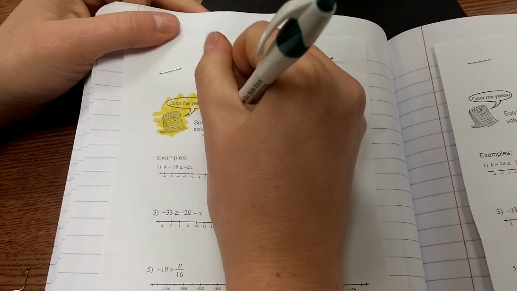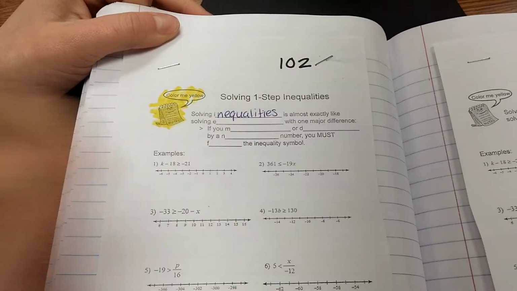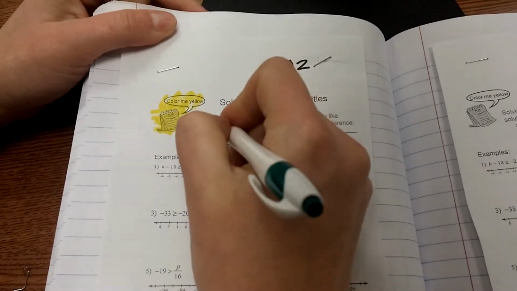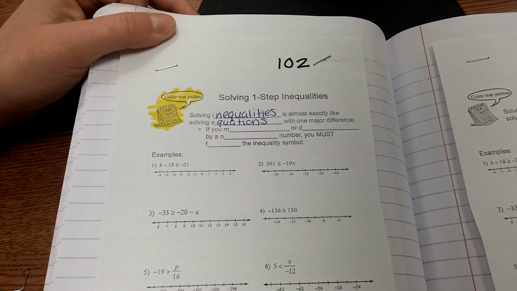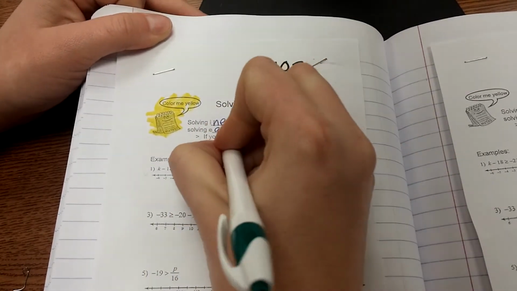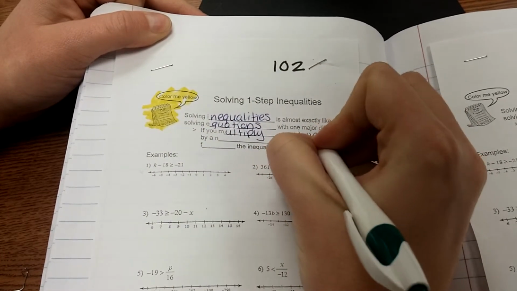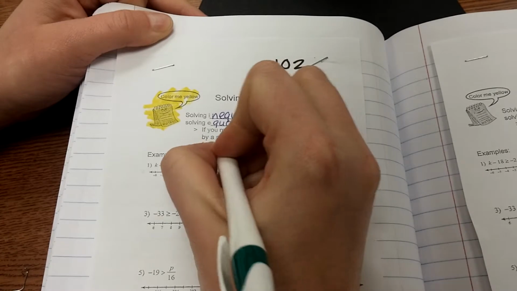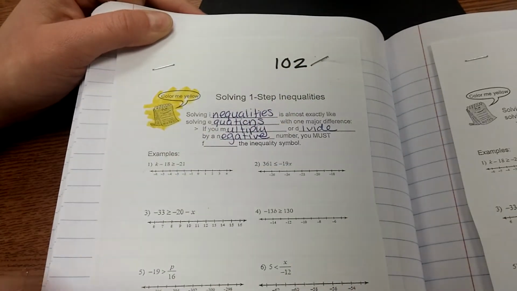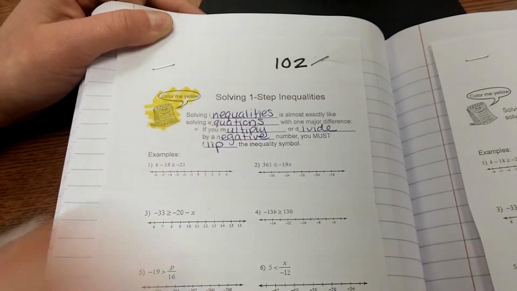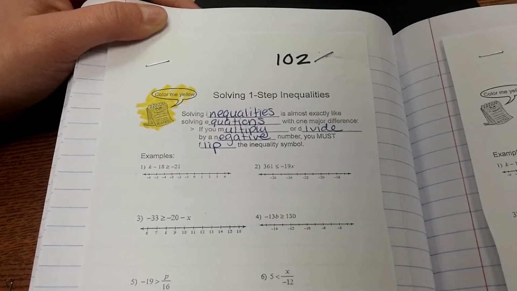Solving inequalities is almost exactly like solving equations, with one major difference. If you multiply or divide by a negative number, you must flip the inequality symbol. So we have a couple of examples.